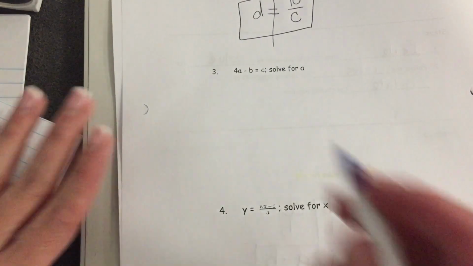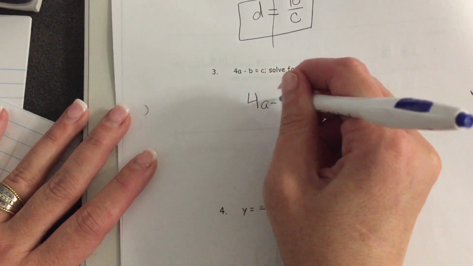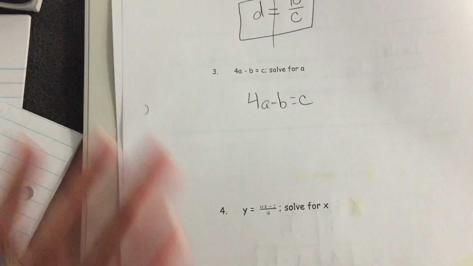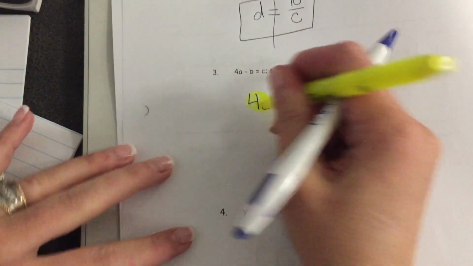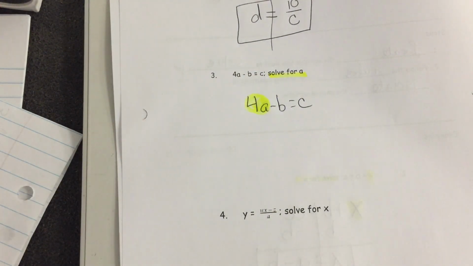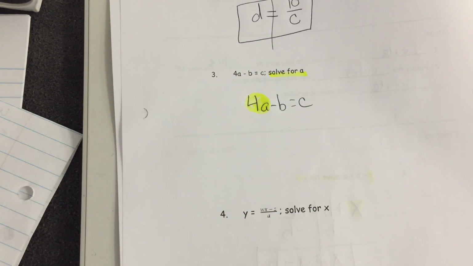Y'all think you got the hang of it? Pretty easy concept, isn't it? All right, now we have 4a minus b equals c. And this time it's saying solve for a. So I'm going to highlight the 4a, because that 4 is connected to the a. I've got to get everything else away from it, and then I'll concentrate on getting a by itself.